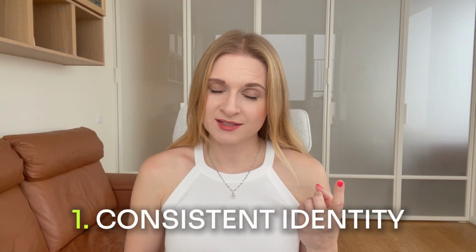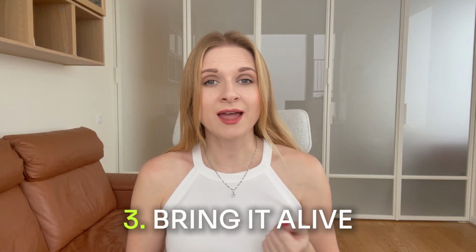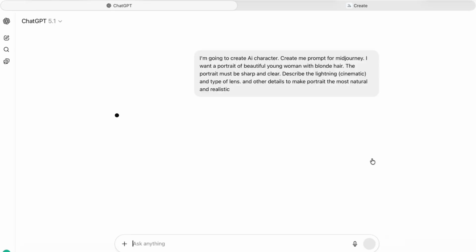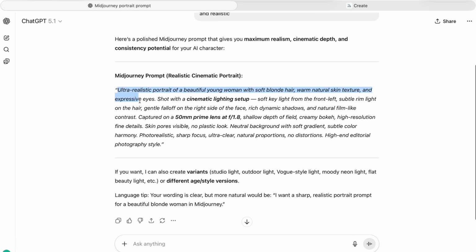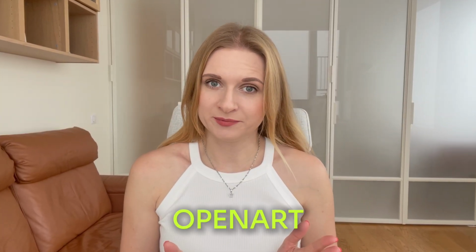To build a digital influencer, you need three things. A consistent identity, a style that defines your world, and you need to bring it alive. In Midjourney, start with a strong base portrait. To create a better portrait, I first asked ChatGPT to give me a prompt for Midjourney. That's your foundation, your AI's DNA. Now we'll move into OpenArt, where a character becomes truly consistent.